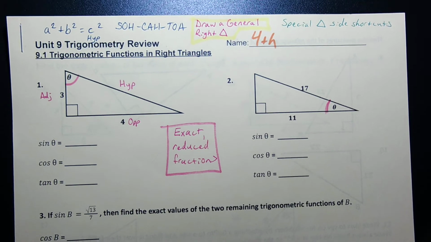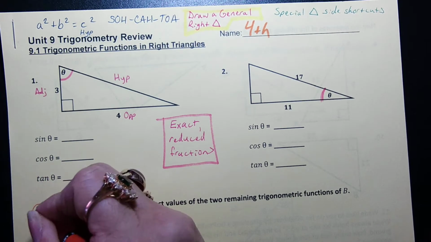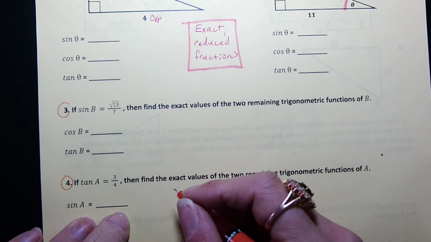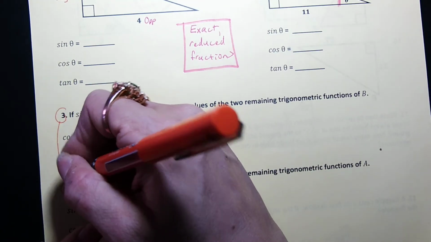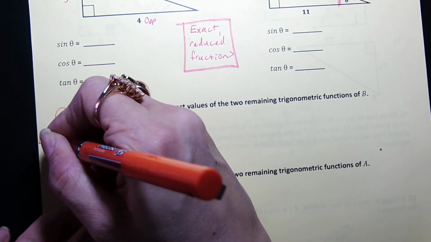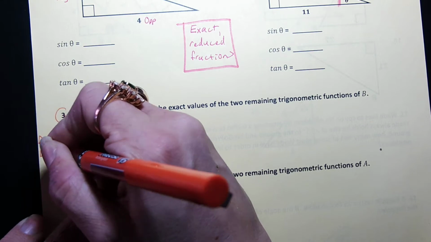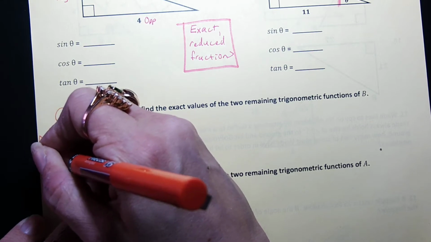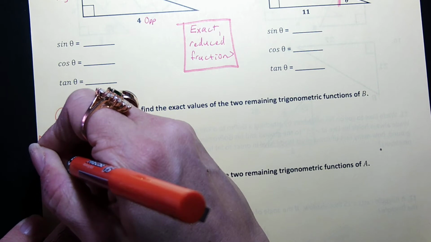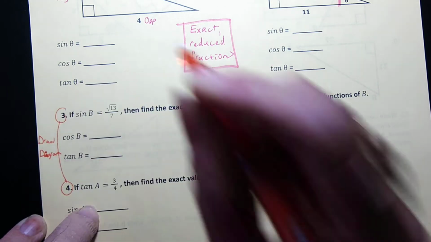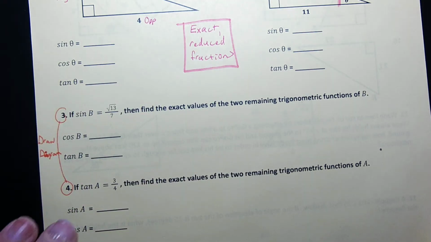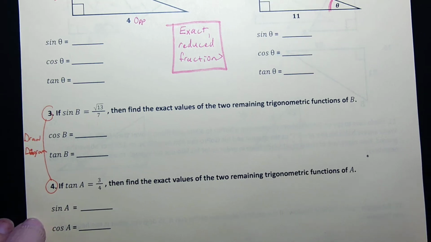Now on number 3 and 4, these are the 2 problems where you will need to draw a diagram. So draw a diagram for 3 and 4.